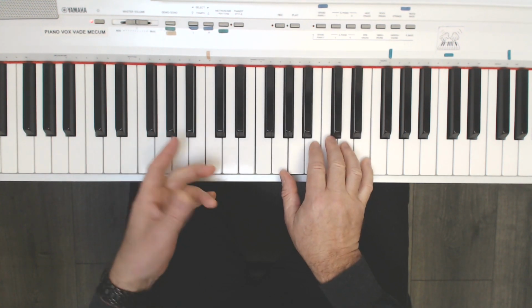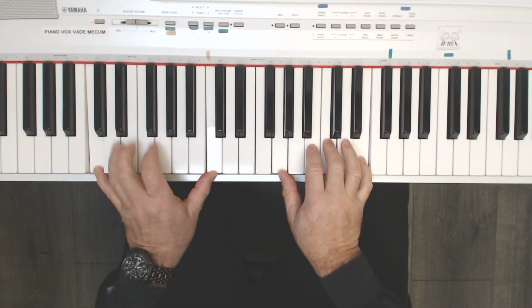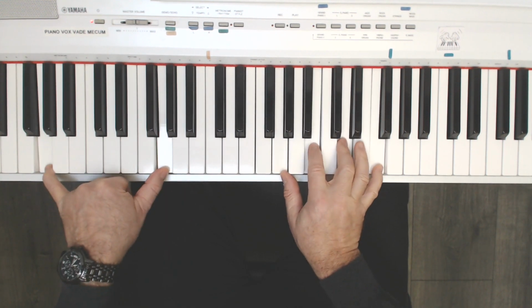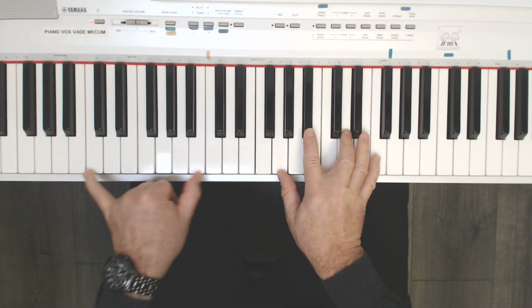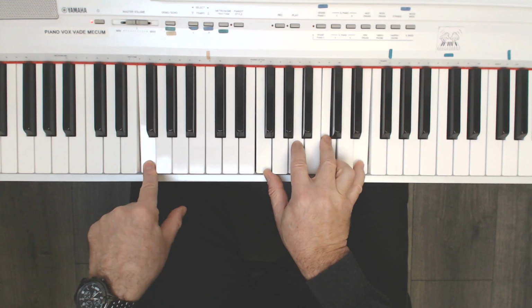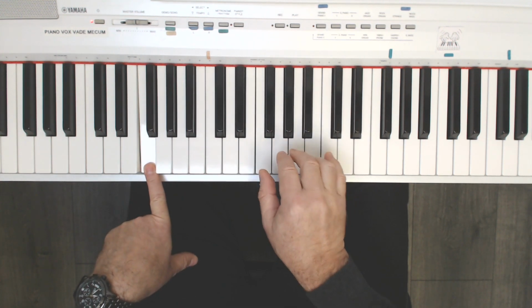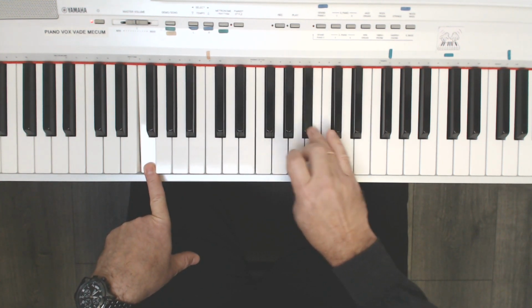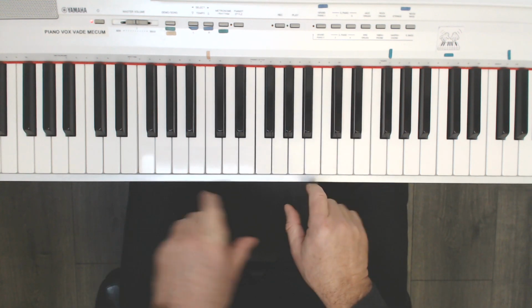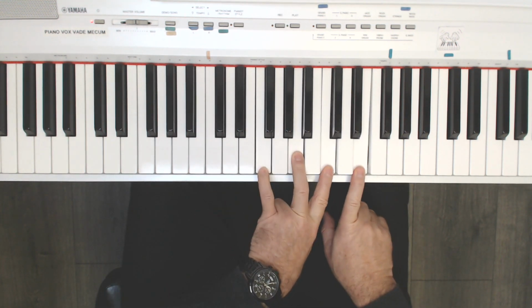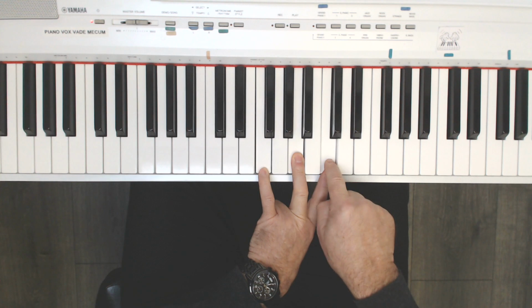Okay, from the start. Then F major 7. Scale of F: 1, 2, 3, 4, 5, 6, major 7, root. So root, third, fifth, major 7: F, A, C, E.